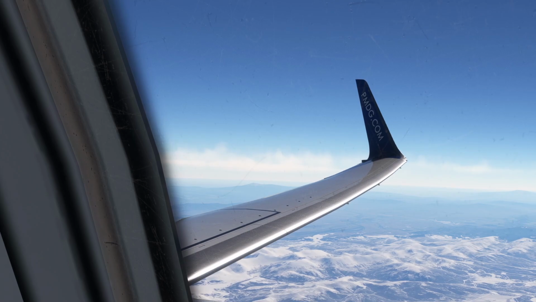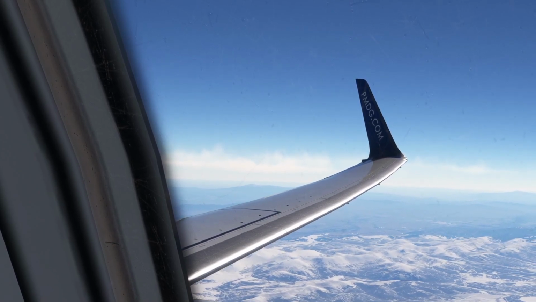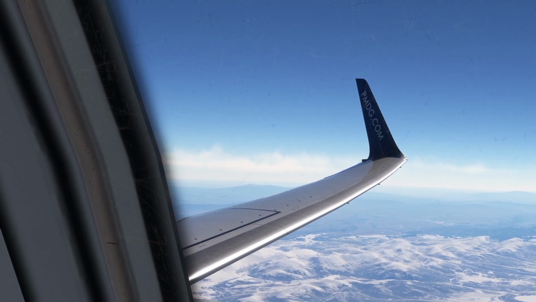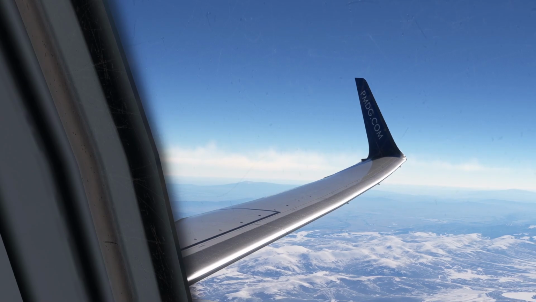39,386 feet. Alright, we are almost at our cruise level. 39,475 feet. 39,400 feet. So we have a couple hundred feet more to go.